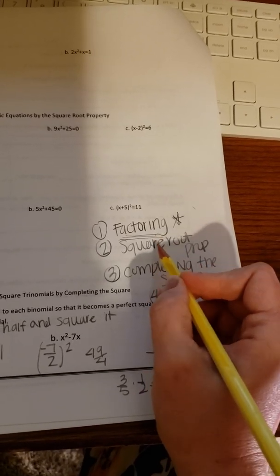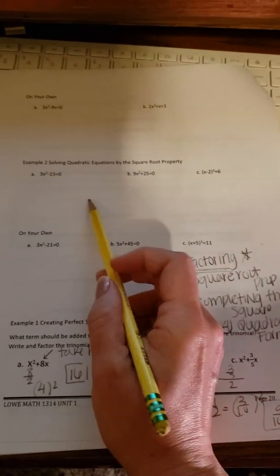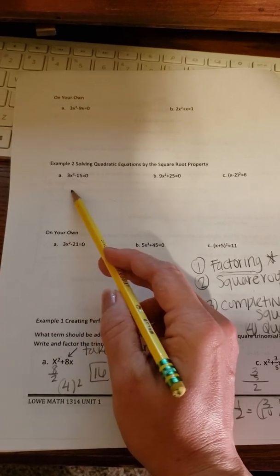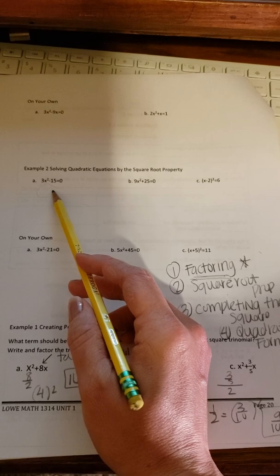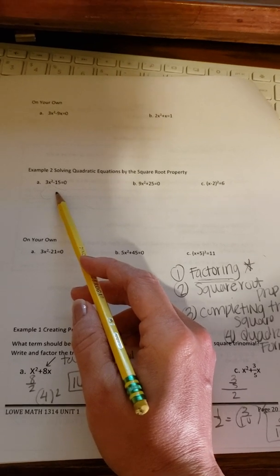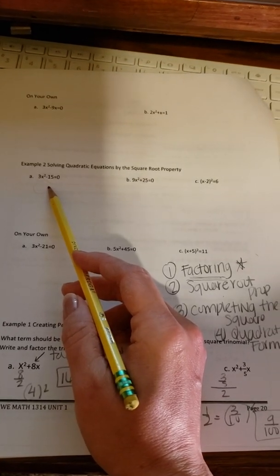Factoring's super important. Square root property is just kind of unique and it works with only certain ones, but I do want to kind of show you some of each type, just in case you see a MyMathLab problem that says, hey, use the square root property. You're not wondering, what are they talking about, okay?